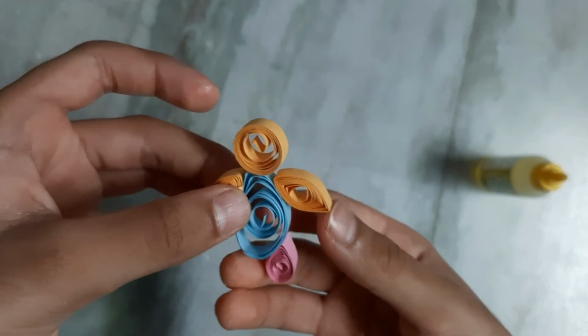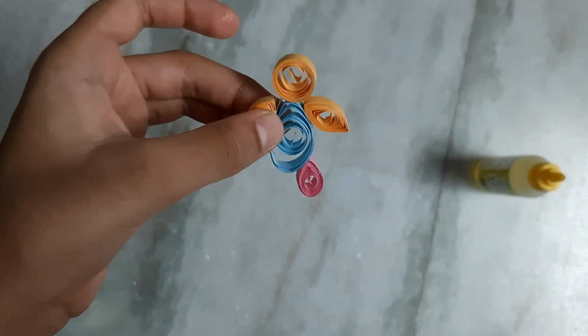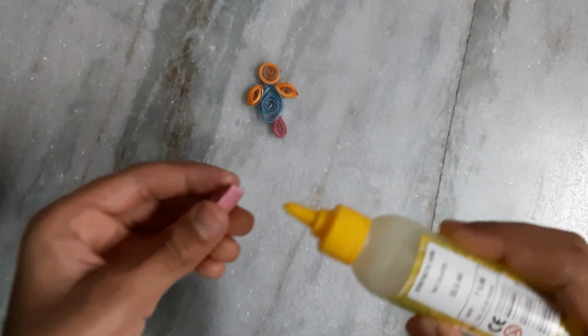Press the leg. Now do the same thing to the other leg.